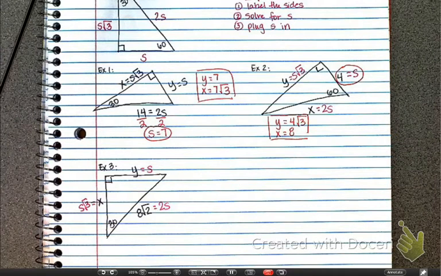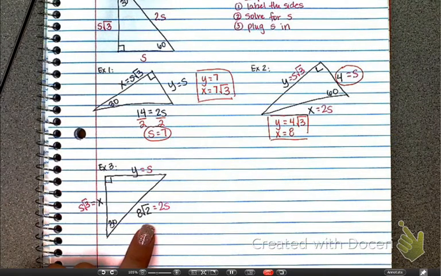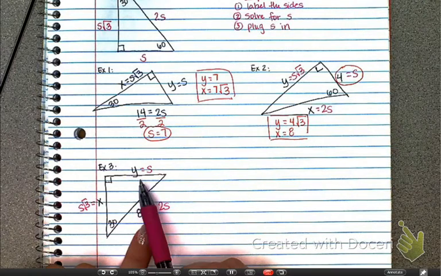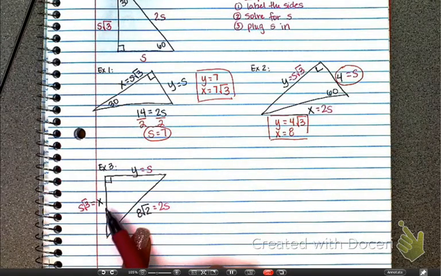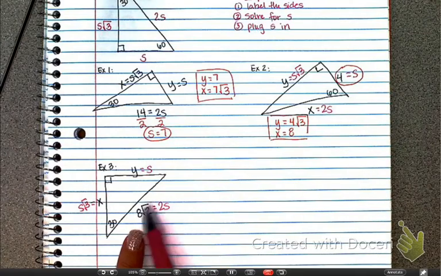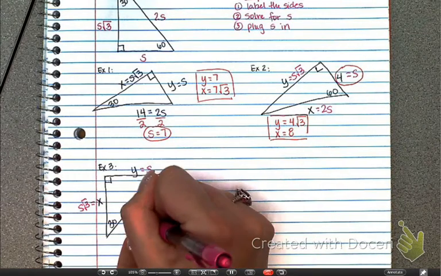Step 2 is to solve for S. Now, when I look at all of those side lengths, I don't have S equals a number, but I do see a side where I can solve for S. What side is that? The 8 square root of 2 side, right? Because there's only one variable. Here I have an S and a Y, so I can't solve. Here I have an S and an X, so I can't solve. How do I get S by itself? Divide by 2. Divide by 2.